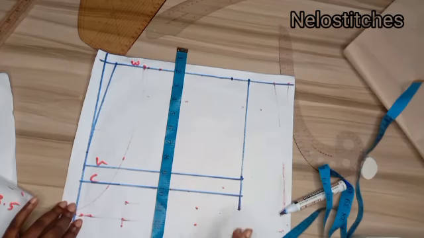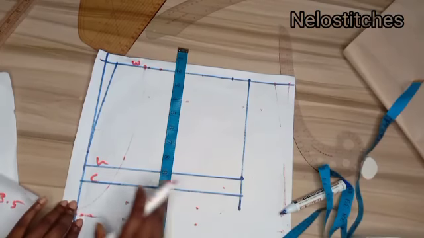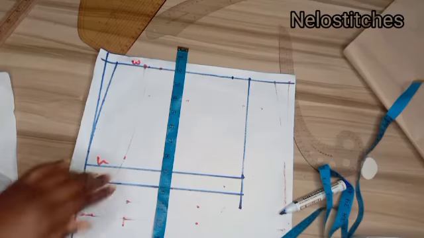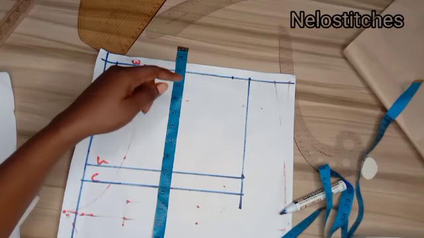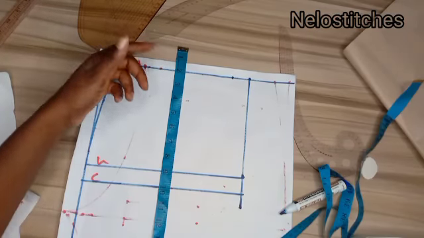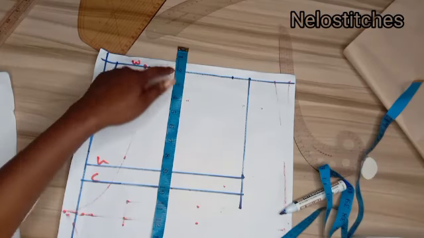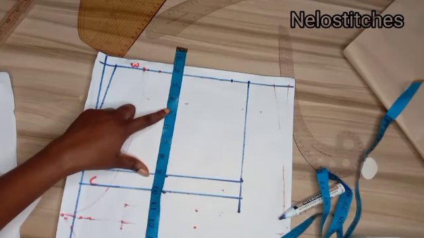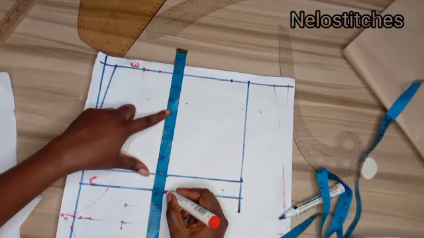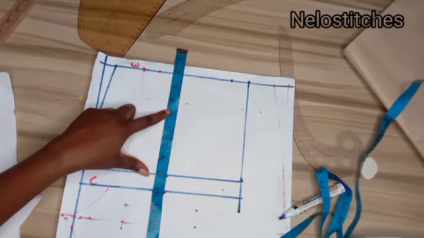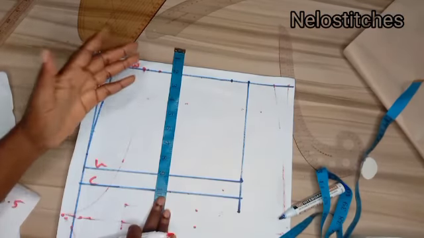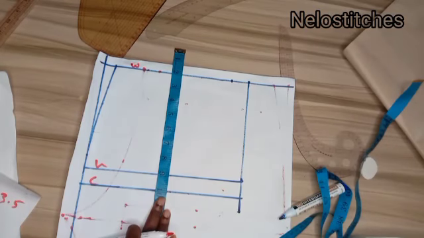So let's say the hip I'm working with is 40. Hip divided by 4, 40 divided by 4 is 10. So from this point, I'm going to minus 2 inches for my band, and I'm going to mark on 10. So this line here is 10, which is my crotch line. So that is the method number 2, your hip divided by 4.